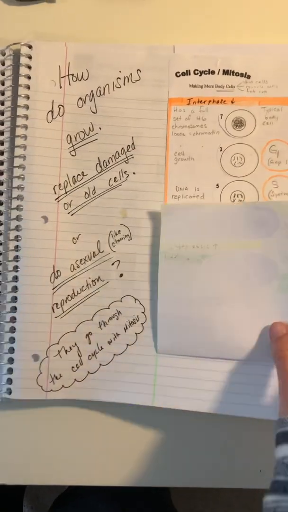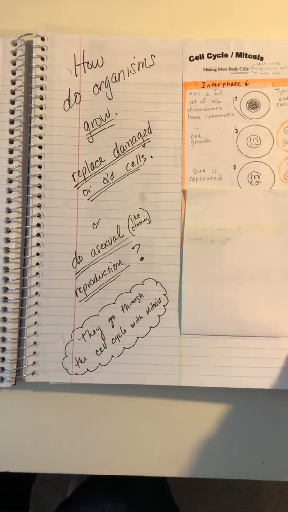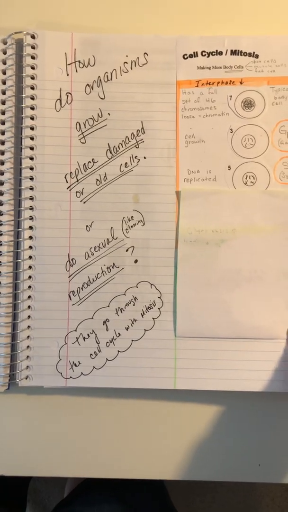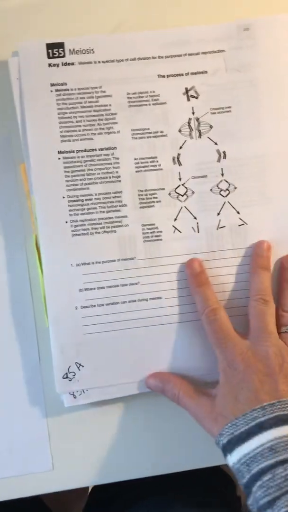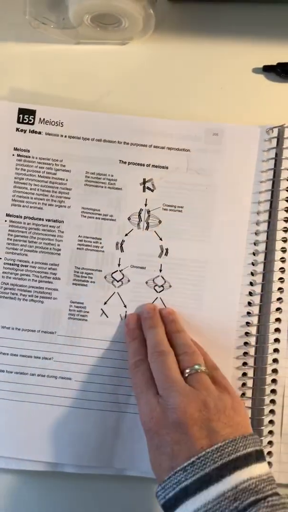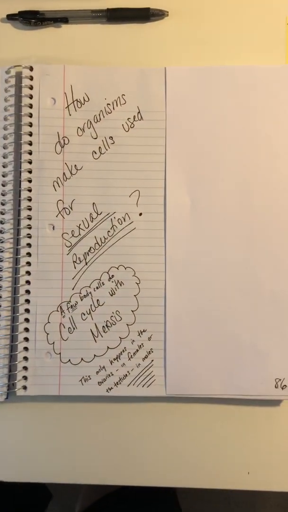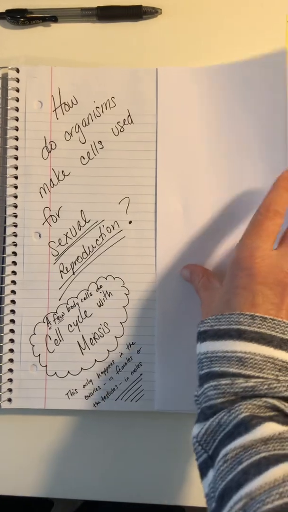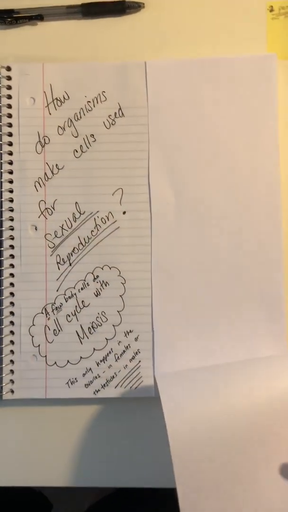But I'd like to move on to what happens when we're not talking about growth or replaced cells. We're actually talking about how to get whole new organisms. And that process is called meiosis. I am going to show you something about this image, but let's also take a look at where we need to be. This is a cell cycle reorder that you're going to make.